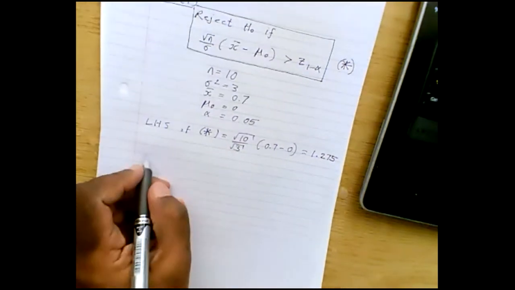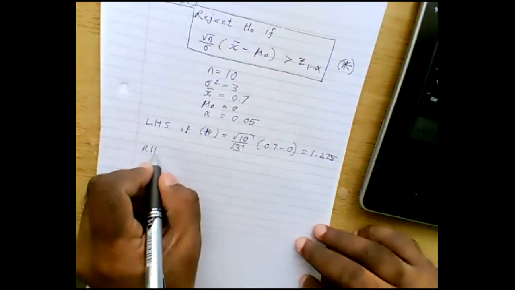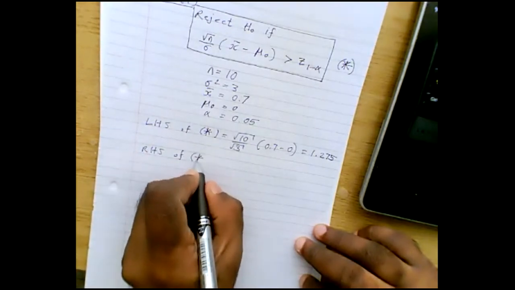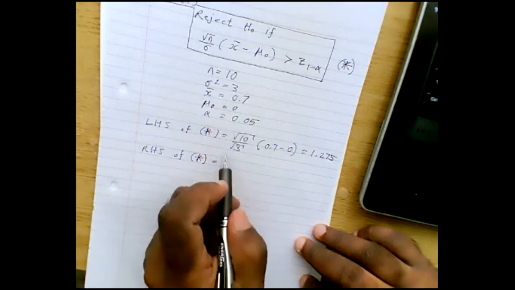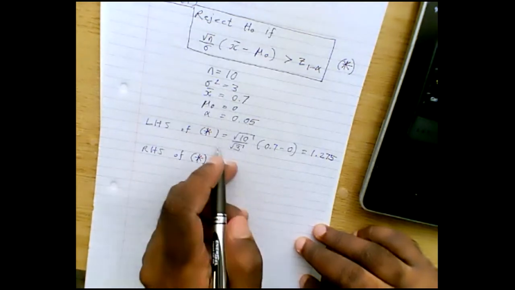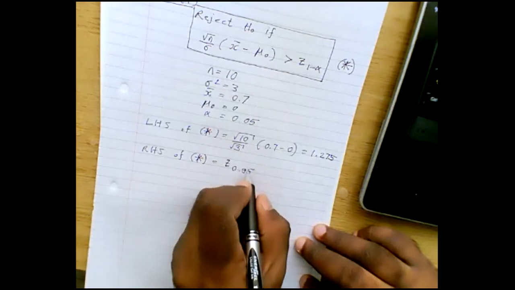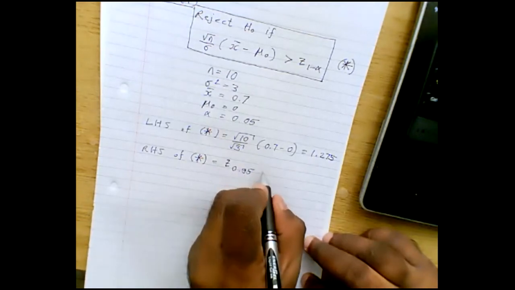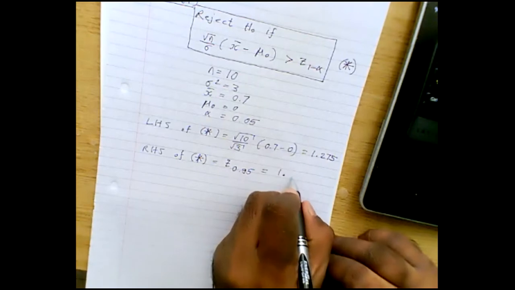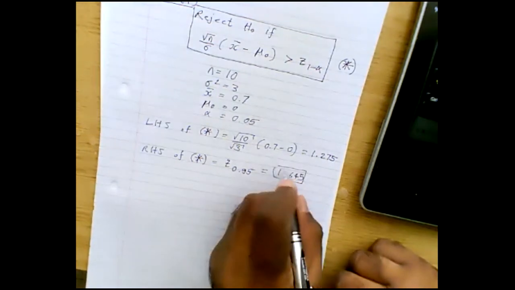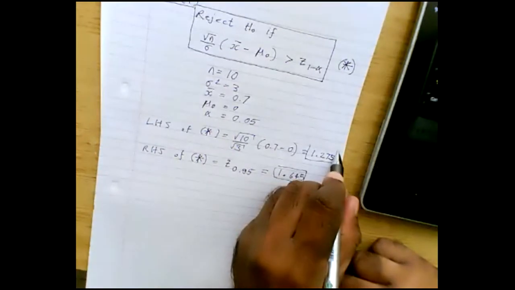Whereas the right-hand side of star, alpha is 0.05, so this is going to be 0.95 quantile, and if you work this out using the table, this is 1.645. So these are the two numbers you need to compare.